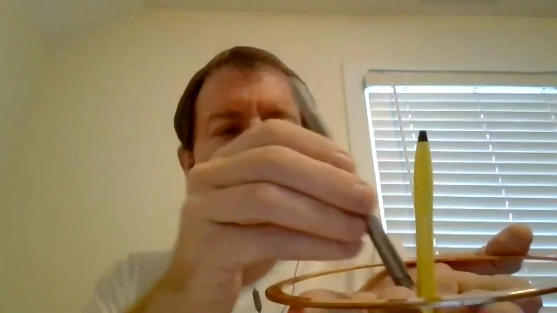Okay, so let's say I've got some coil here. There's my coil, and there's a perpendicular to the coil right there. And let's say we've got some magnetic field there, that's penetrating this coil.